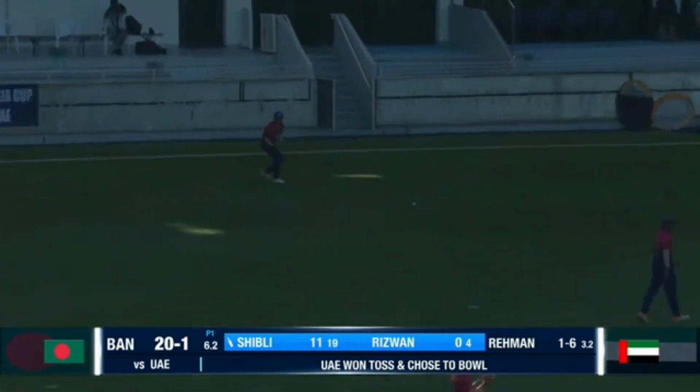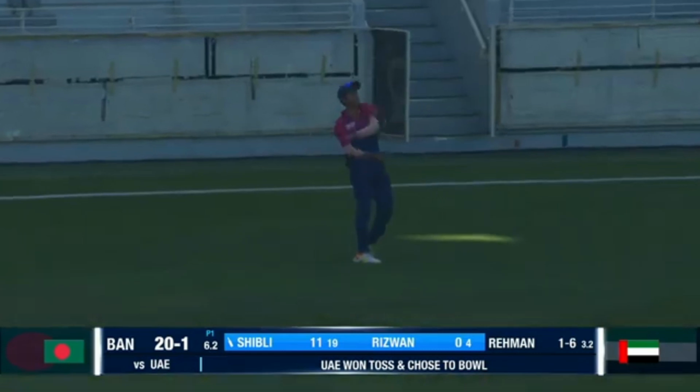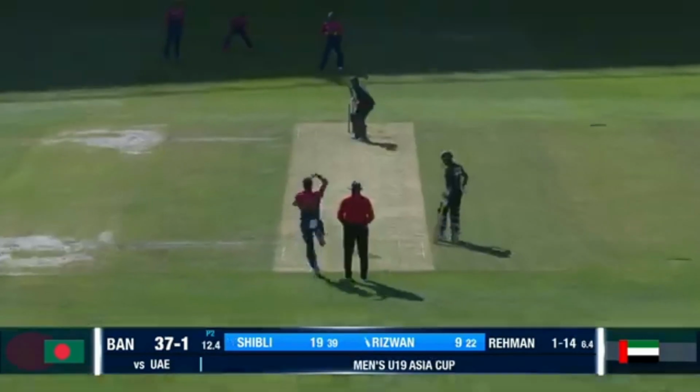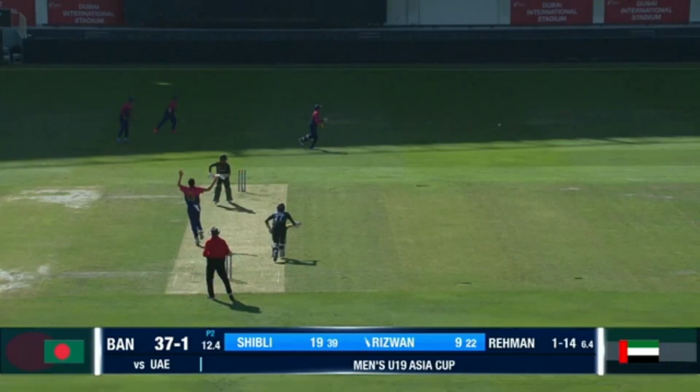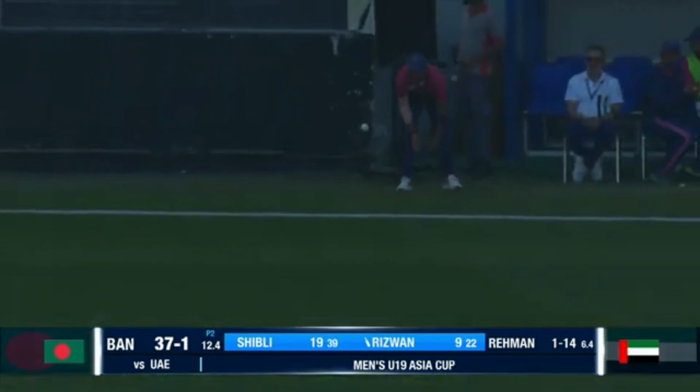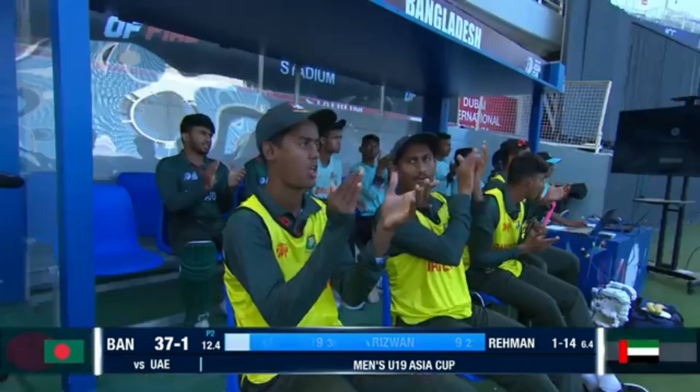Oh, what about that? He was onto it in a flash, and the ball went streaking away to the boundary. Down the leg side. There's no fine leg, and that's going to be 4. Each time they've strayed, and they've been punished.